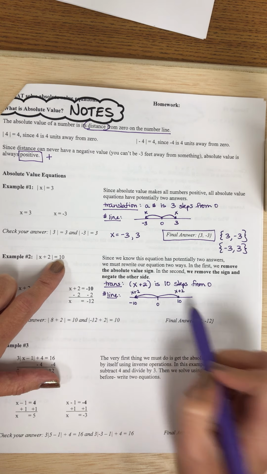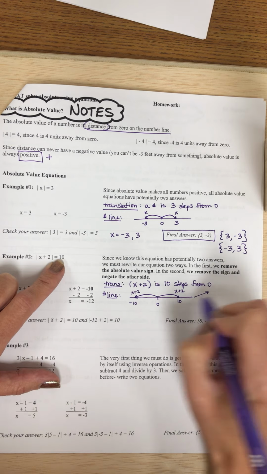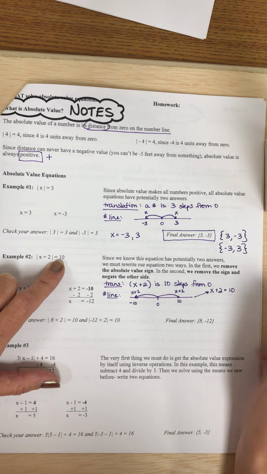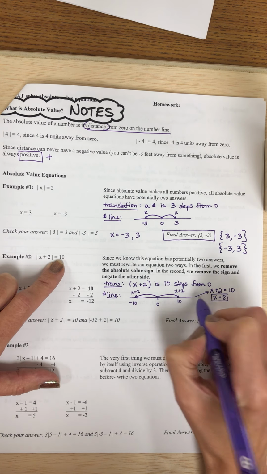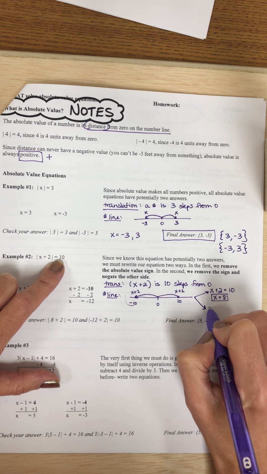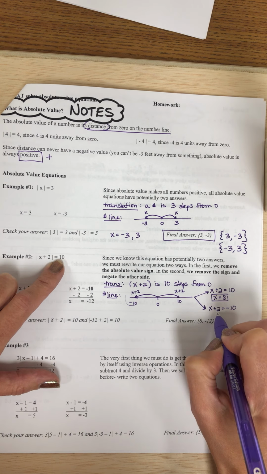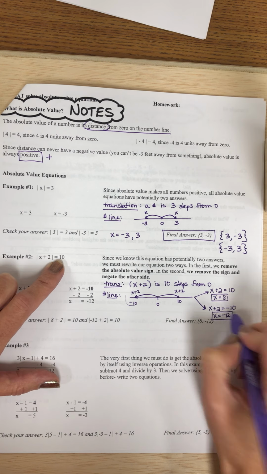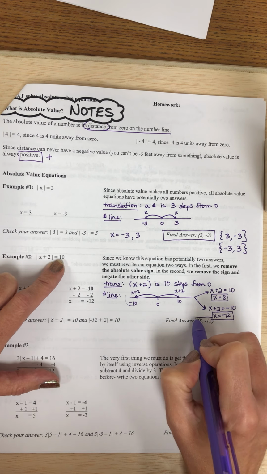Right here, I actually have 2 equations that come up from this. My first equation is this one. X plus 2 is going to equal +10. And from that, I know that x is going to equal 8. My second equation is going to be this one over here. X plus 2 equals -10. And from that, I know that x is going to equal -12. And then if I would like to write those 2 answers and just kind of combine them, my answer would be this.